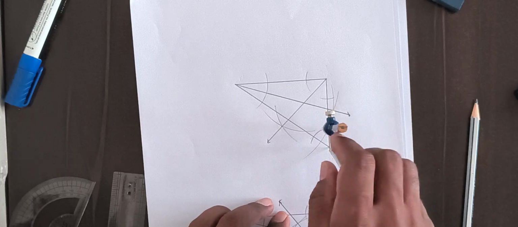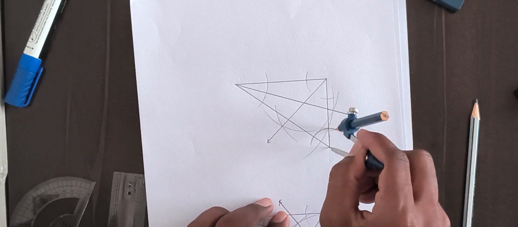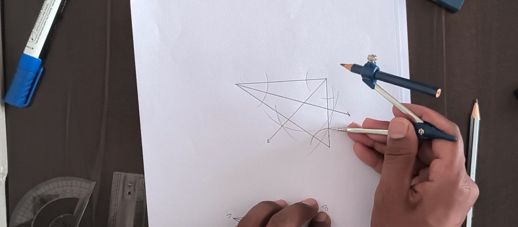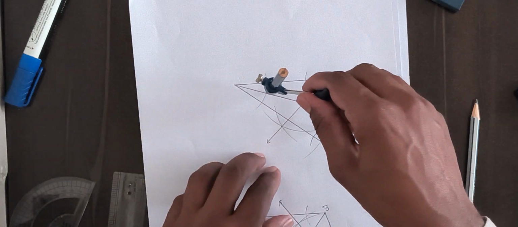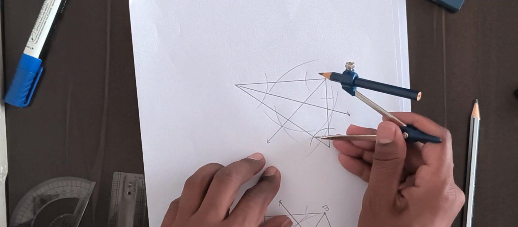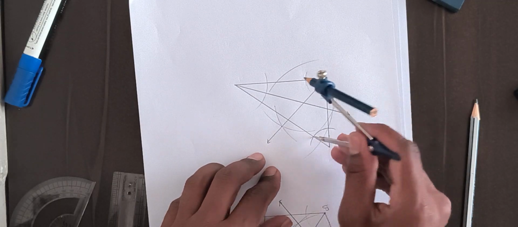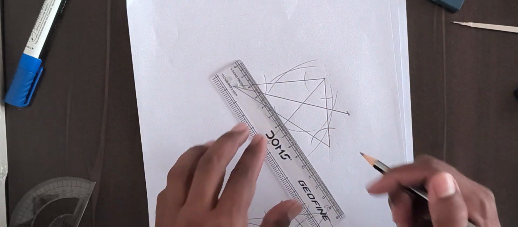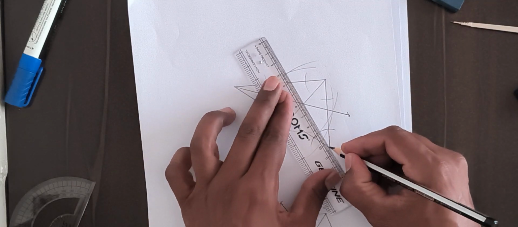See, it is done. Okay, from this one I need to go for this. Then cross the previous arc, just passing through that vertex.